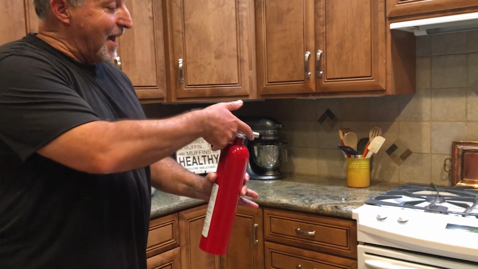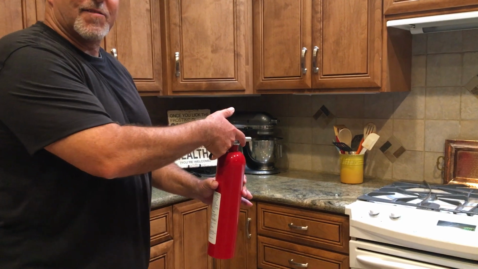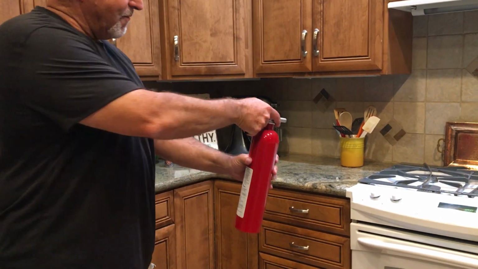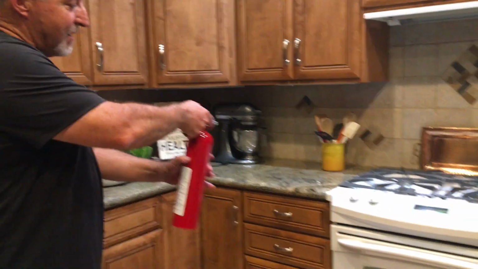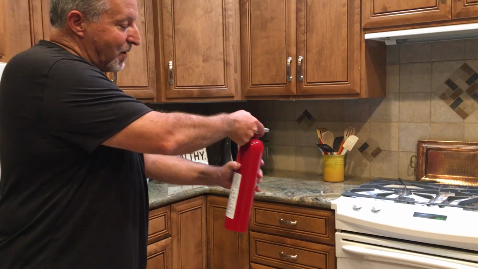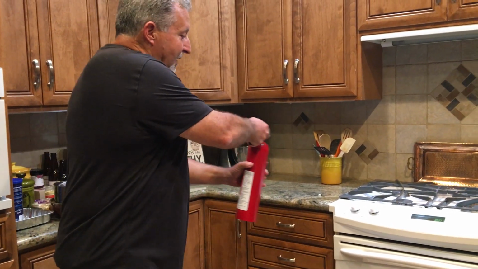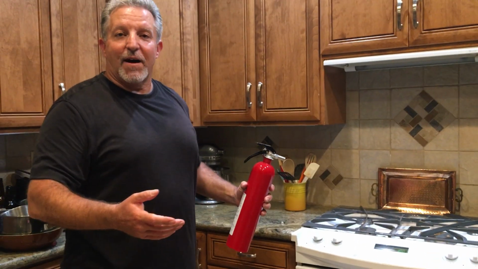Just make sure you're not aiming right at what you want to hit for that first burst. That's when you squeeze and then you sweep the fire extinguisher. So you're going to be back here, you're going to squeeze, start over here, sweep across your fire at the base of the fire, sweep, get closer if you need to, sweep, sweep, and then the fire will be out.